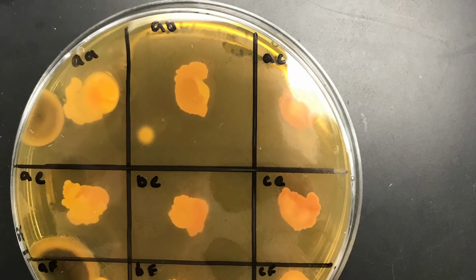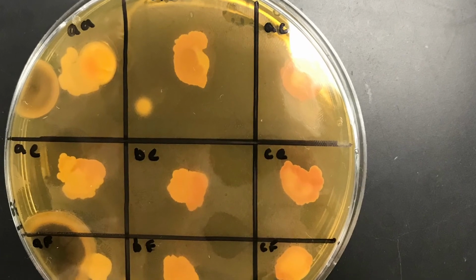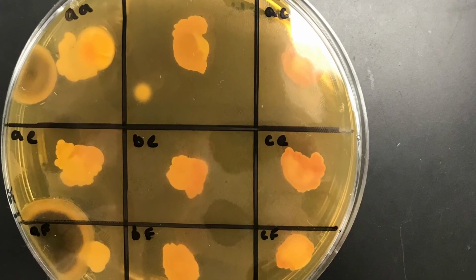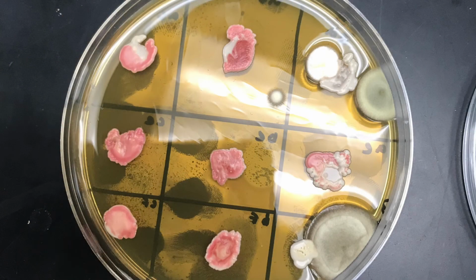Right away, you can see that 7 of the 9 mixes are red, showing that there was a mutation in the yeast, but only 2 of the 9 mixes are white, showing complementation. There are also 4 spots of mold growth, primarily around all of our white yeast mixes.